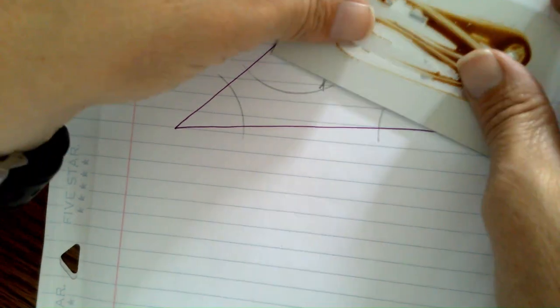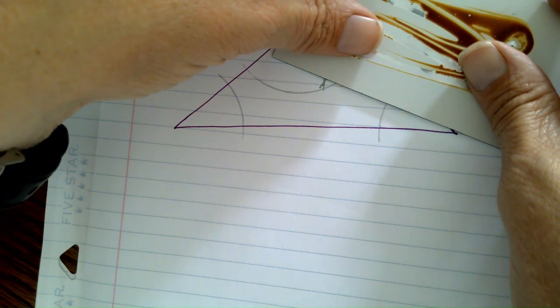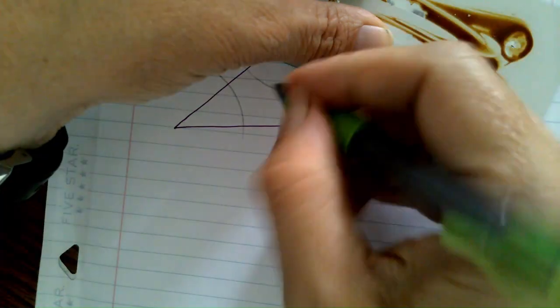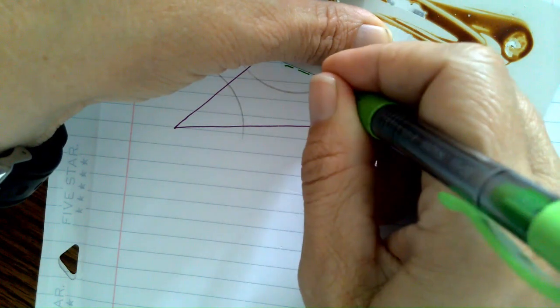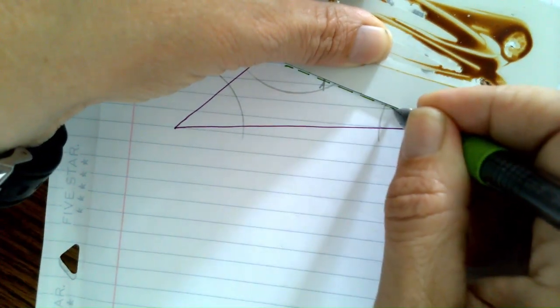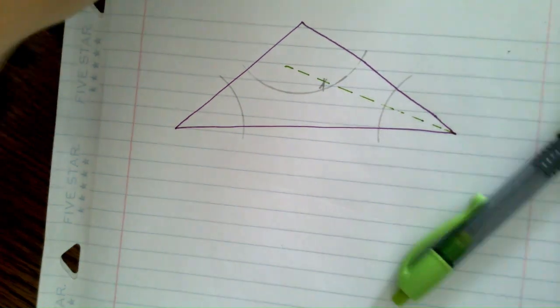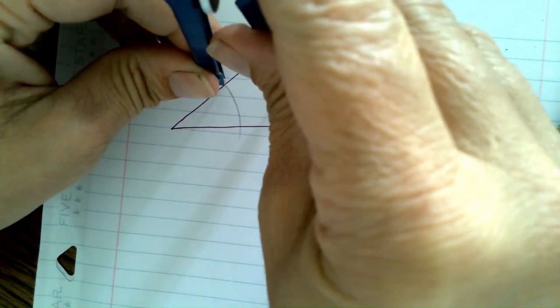So, handy dandy little straight edge here. Line it up as well as you can. Come over here. X marks the spot.